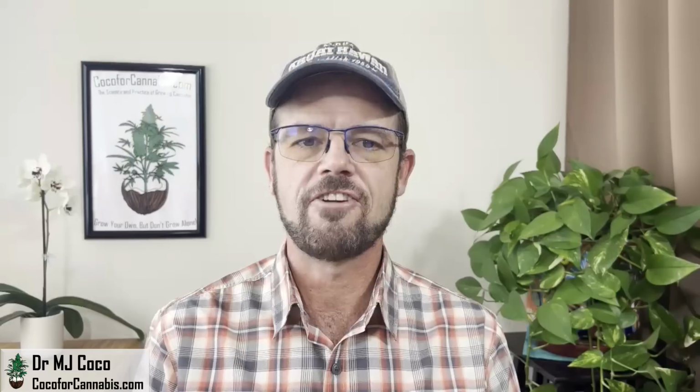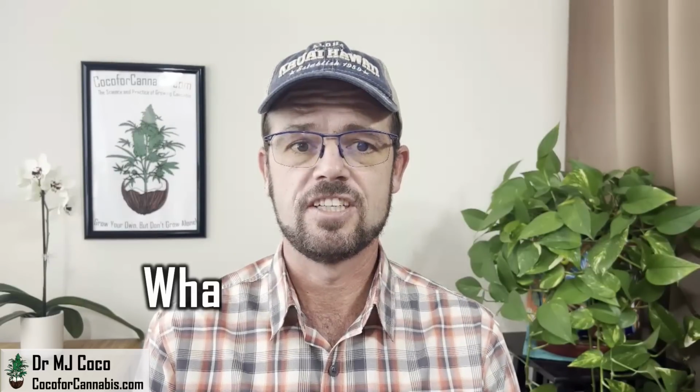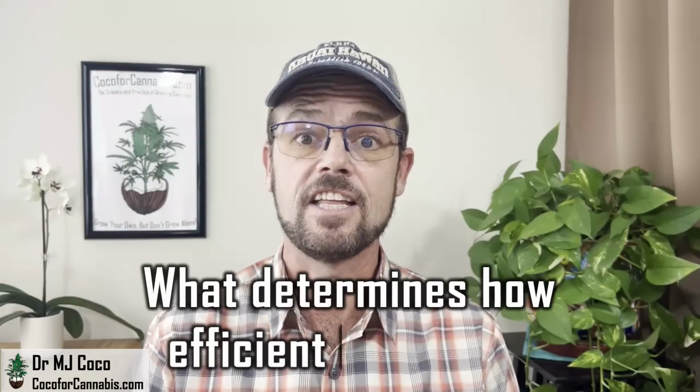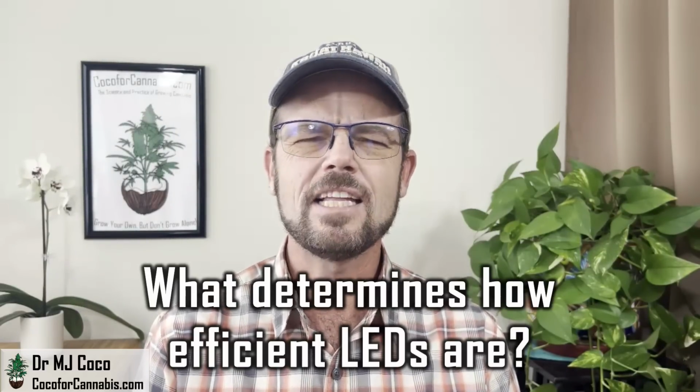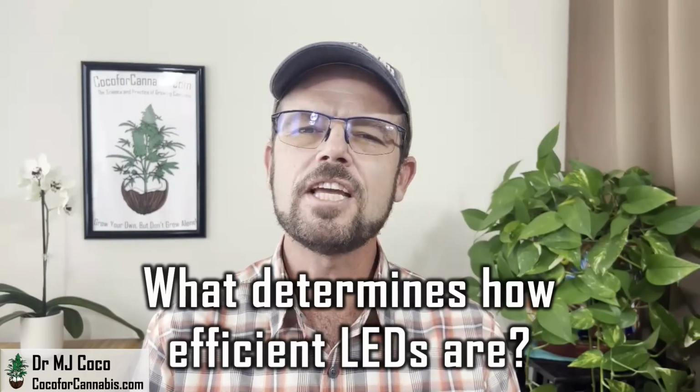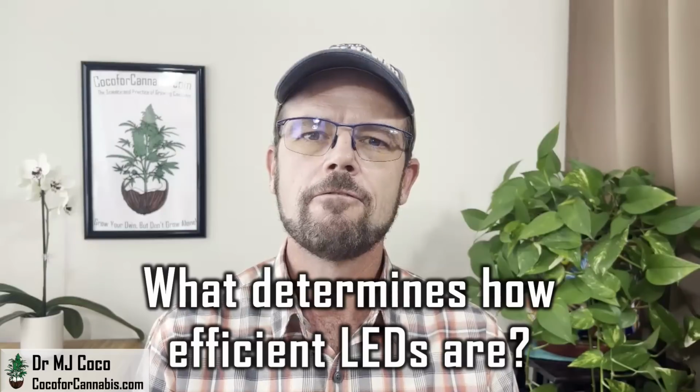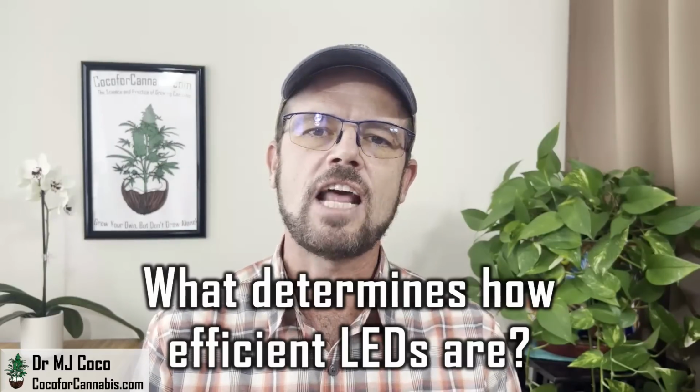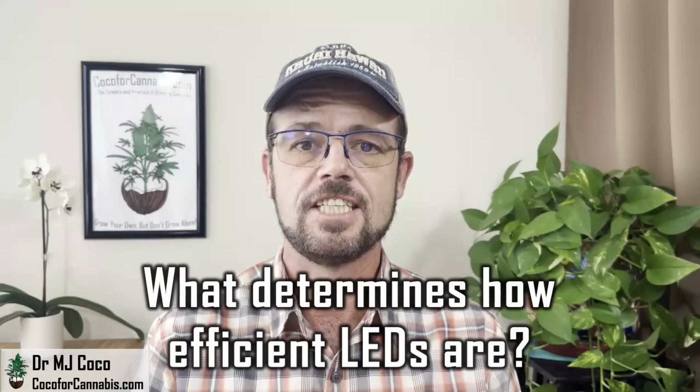You may wonder what the other factors are. This is our next question: what determines how efficient LEDs are? When we talk about LED efficiency or efficacy, we're thinking about light as particles, photons, and we measure the photon efficacy or the energy efficiency.